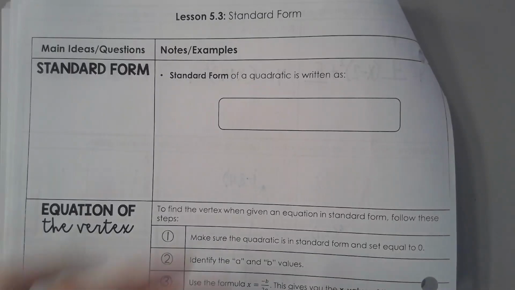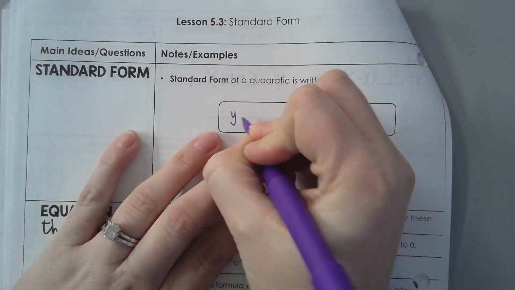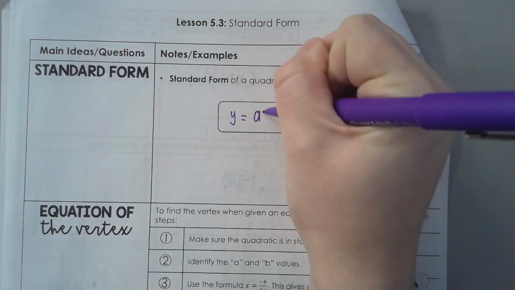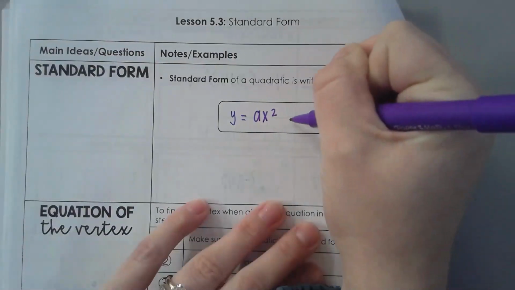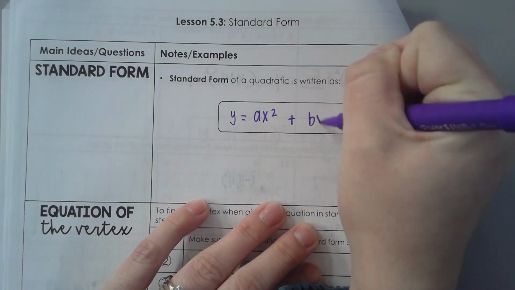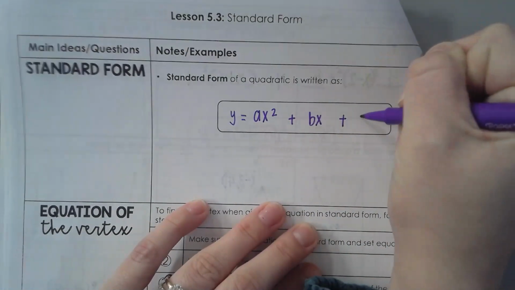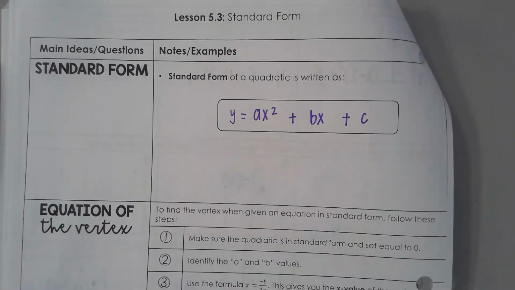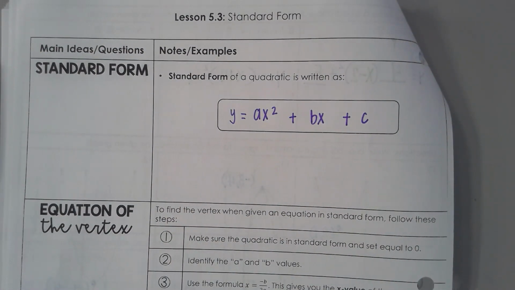And that looks like this. y equals ax squared plus bx plus c. And a, b, and c are some number. So it might be y equals 2x squared plus 3x plus 4.